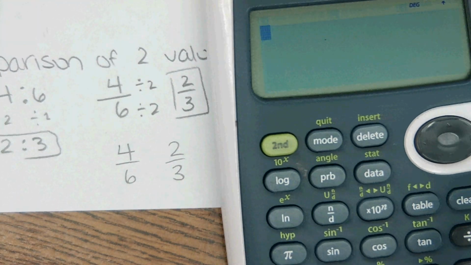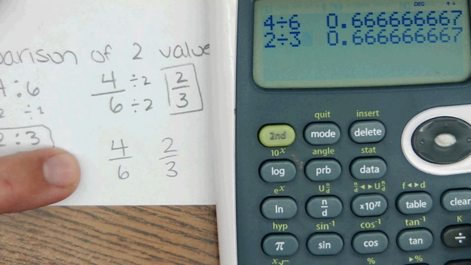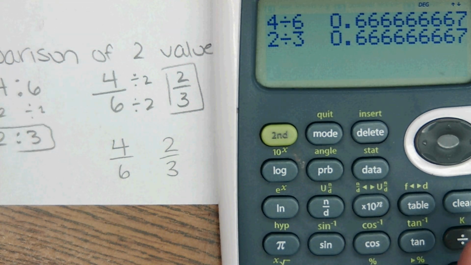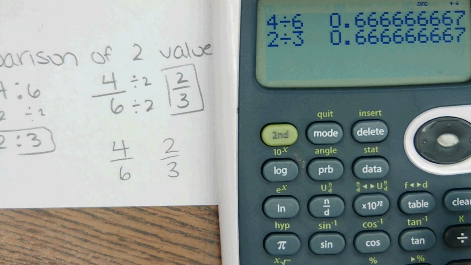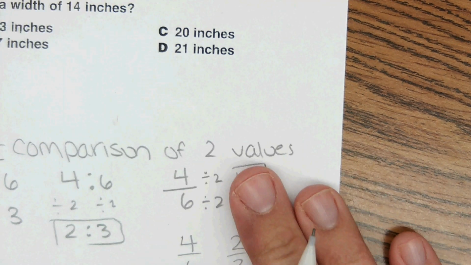Another way to compare ratios and to see if they are proportional would be to take these two values and put them in a calculator and see if they come out to the same number. This is the way in chapter 8 we do it a lot, because sometimes it's hard to tell if the fractions are the same. But if you take a fraction and put it into a calculator, the decimal will always come out to the same number, and it's really easy to compare that way. So you can always plug it into a calculator and then compare those to see if they're the same. So that's the gist of ratios.